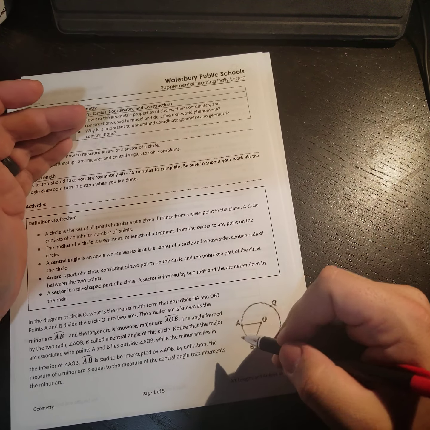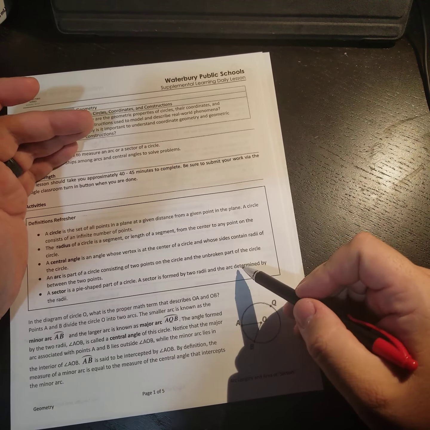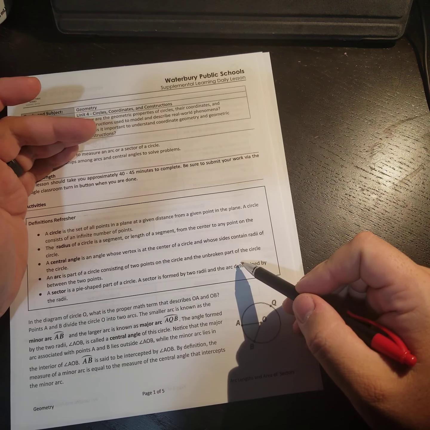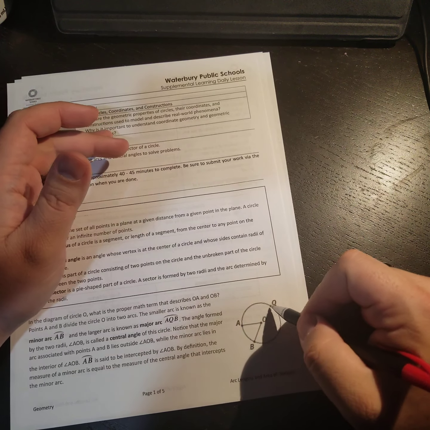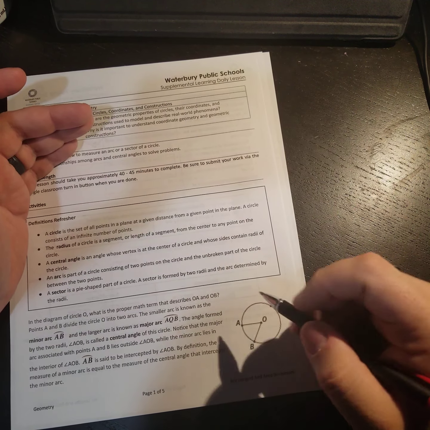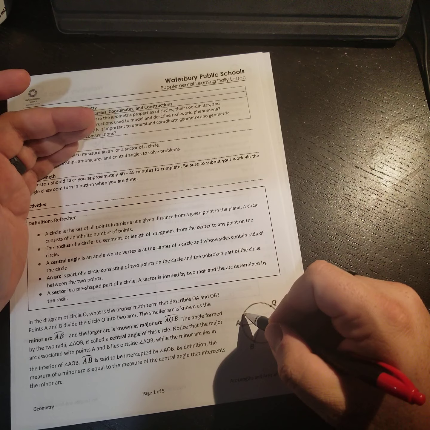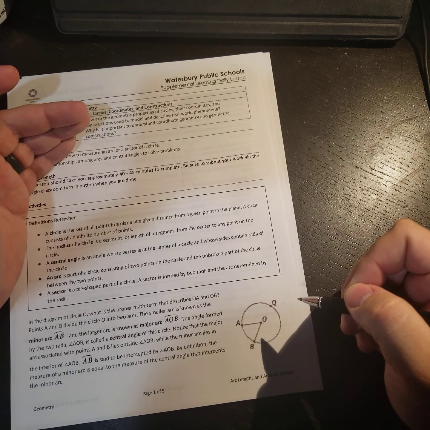An arc is a part of a circle consisting of 2 points on the circle and the unbroken part of the circle between the 2 points. You can have an arc here. You could even have a major arc here. You cannot have an arc that goes here and then skips a step. No, it doesn't work like that.